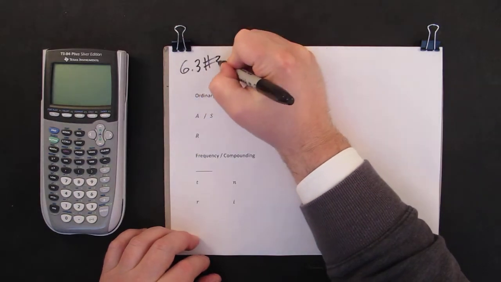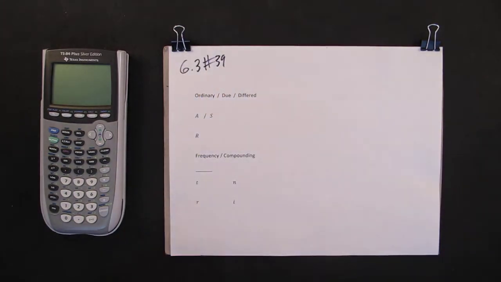6.3, number 39. Jane Adele deposits $500 in an account at the beginning of each 3-month period for 9 years. If the account pays interest at a rate of 8% compounded quarterly, how much will she have in her account after 9 years?